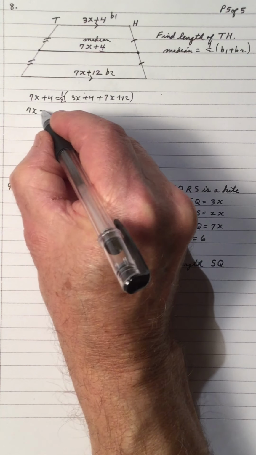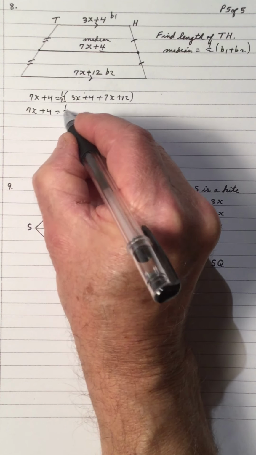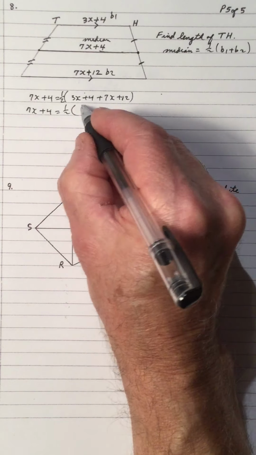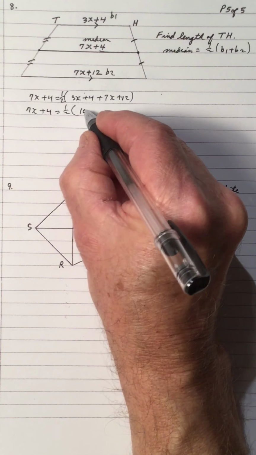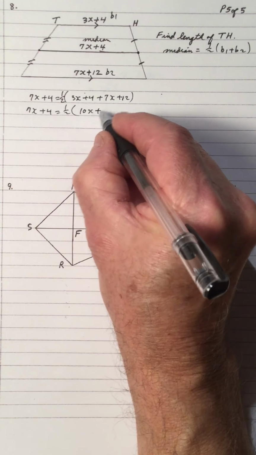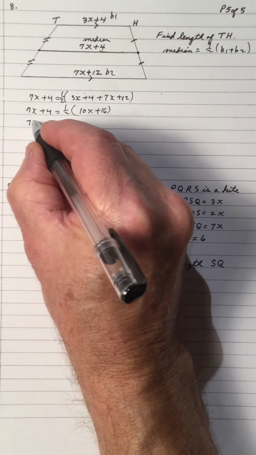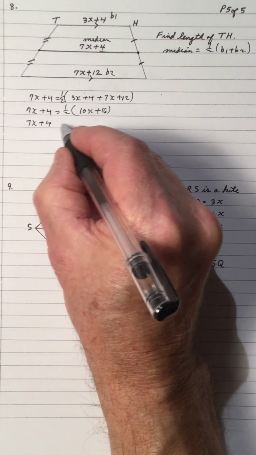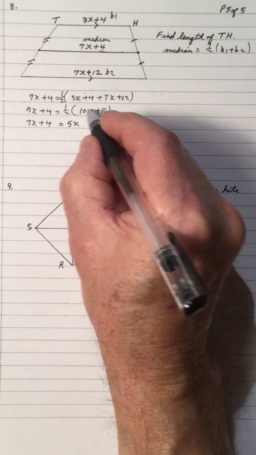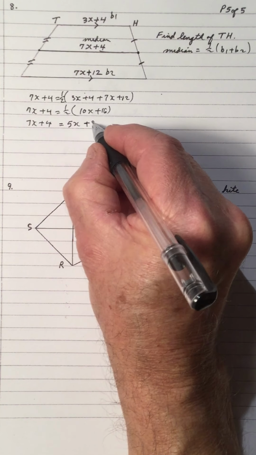So 7x plus 4, let's do inside the bracket first. 3x and 7x is 10x. 4 and 12 is 16. And we multiply by a half. Half of 10x is 5x. Half of 16 is 8.